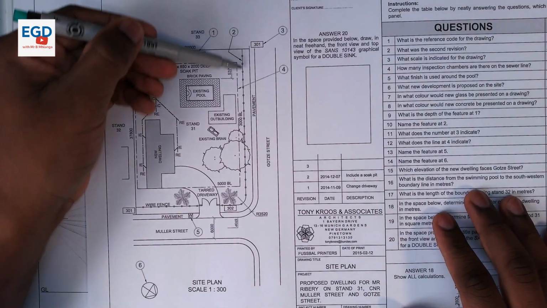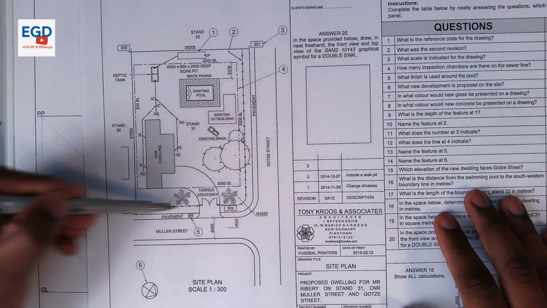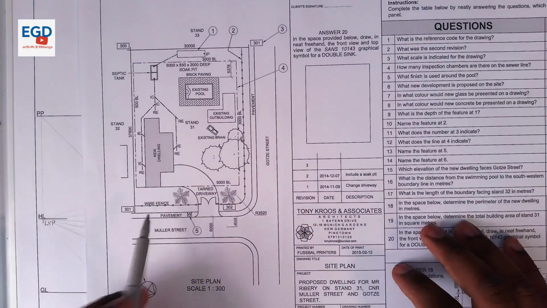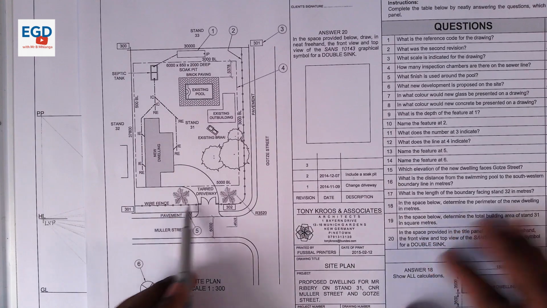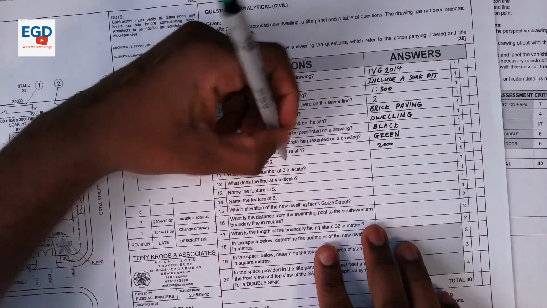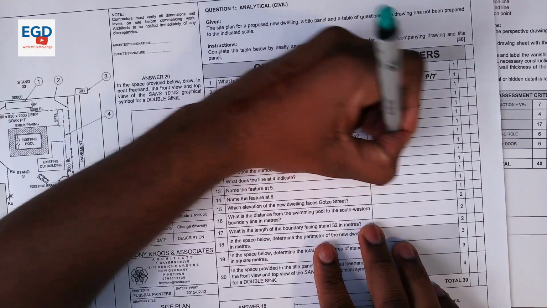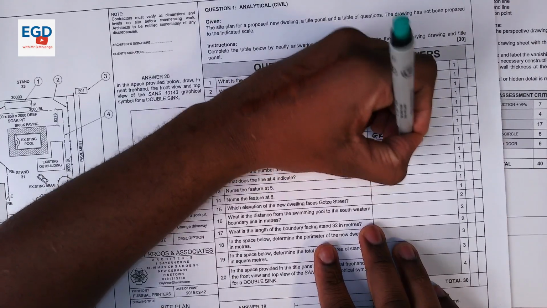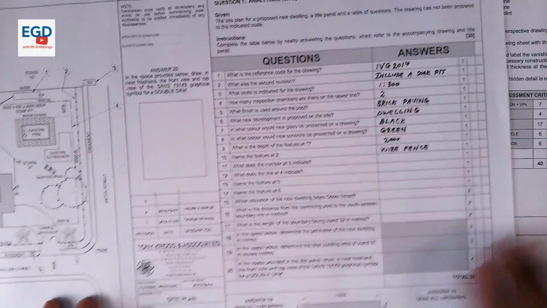Name the feature at 2. If you're not sure, you just need to analyze the drawing and check what this is, because you'll find that it's labeled. As you can see there, it's labeled. This is a wire fence. So the answer here is wire fence. Wire fence. So please print your answers.